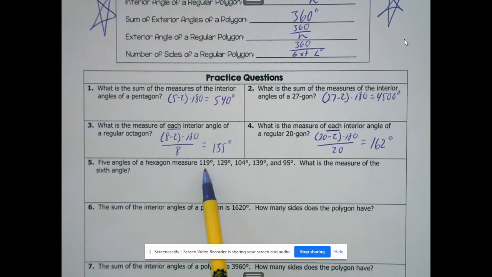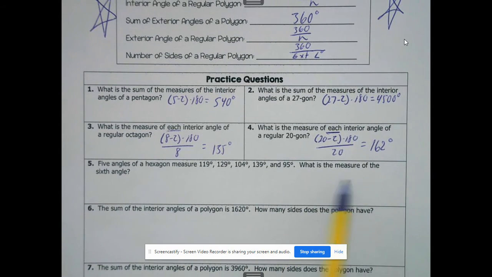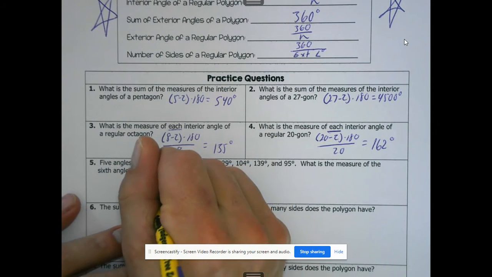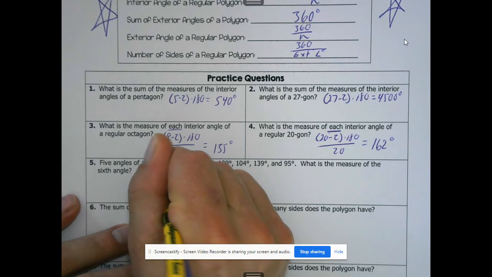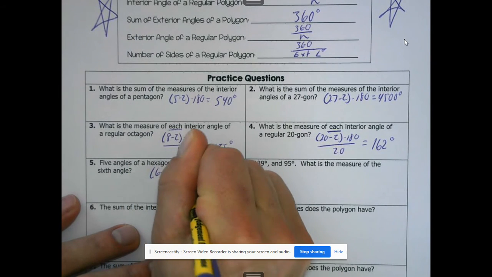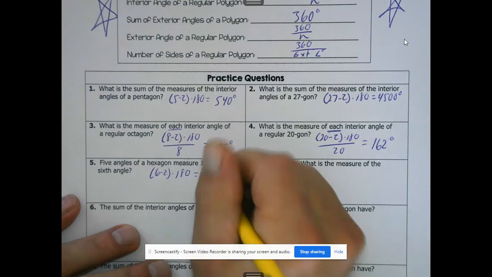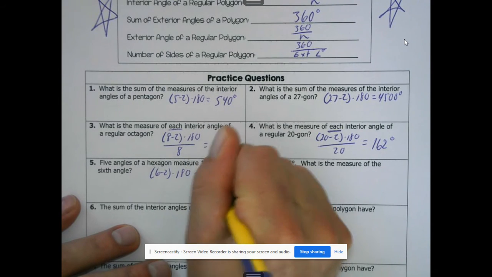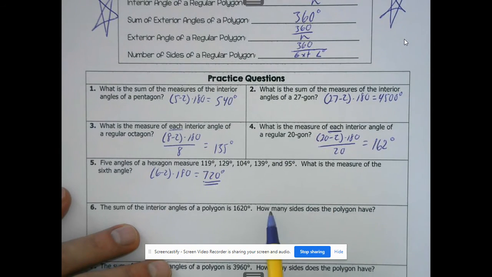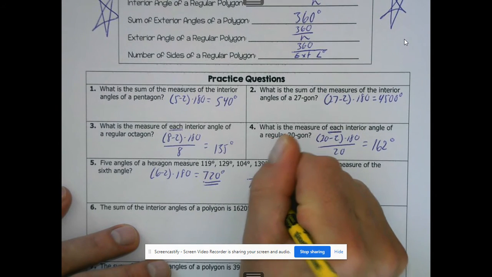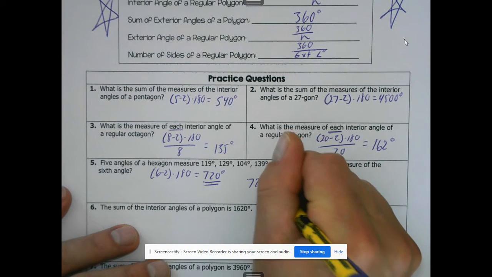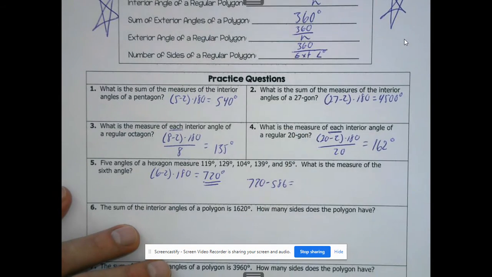5 angles of a hexagon are here. What is the measure of the sixth angle? Well, first I got to figure out how many degrees are in a hexagon, right? So a hexagon has 6 sides. So 6 minus 2 times 180. That comes out to be 720. So that's a total, right? So to figure out the rest of it, just add up all of these and then subtract it from 720. So take the 720, those add up to be 586, and you're left with 134.